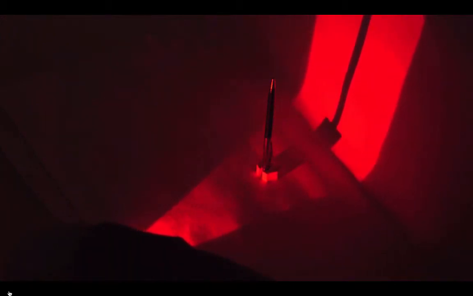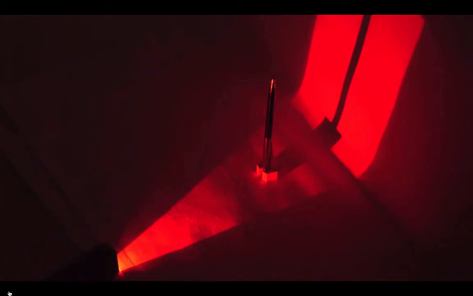And now, let's look at how we can make shadows that are not only dark, but a color. Because a shadow is just a place where light is blocked. And sometimes part of the light is blocked and another part of the light is not.